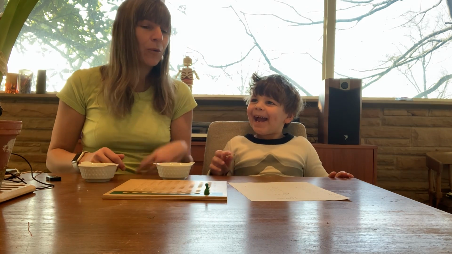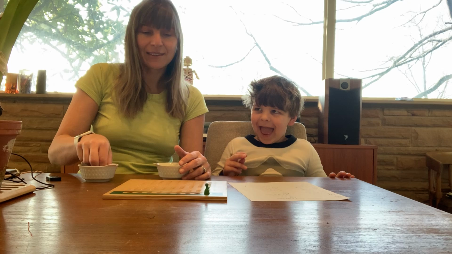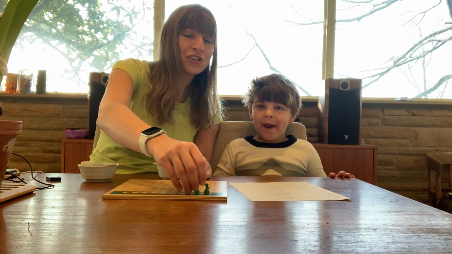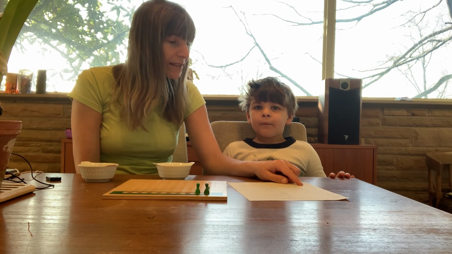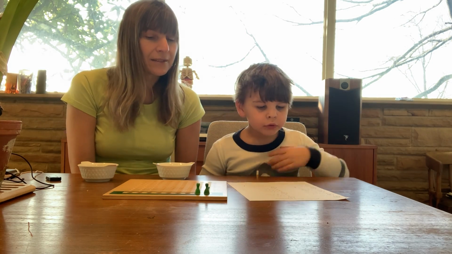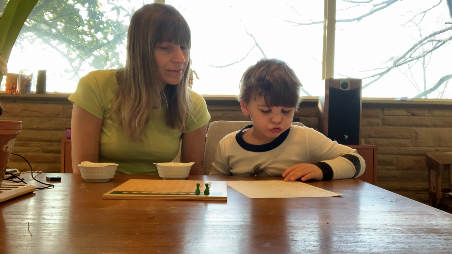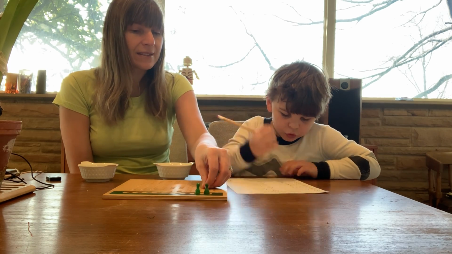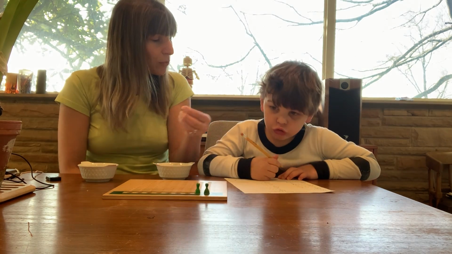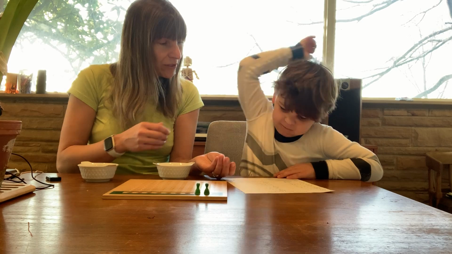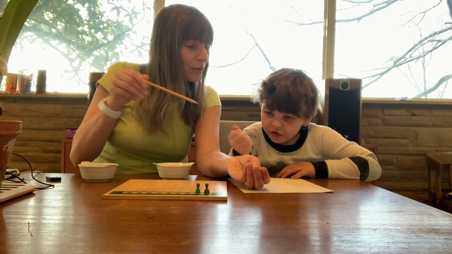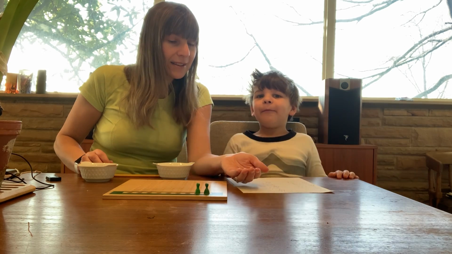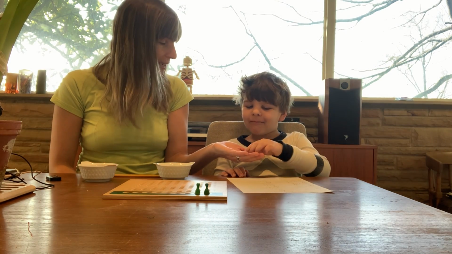Now what if we have 2 guys and we have to share the beads evenly with those 2 guys? Because the next one says 4 beads divided by 2 guys. We still have the 4 beads. Don't write anything down before you do it. You always have to do it on the board first. So we've got 4 beads divided by 2 guys. How many does each get?